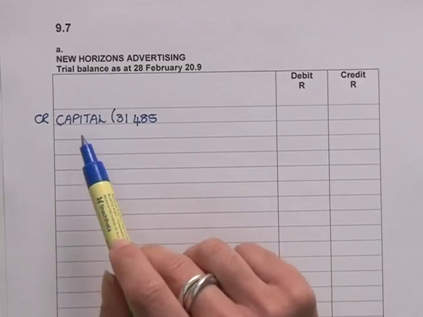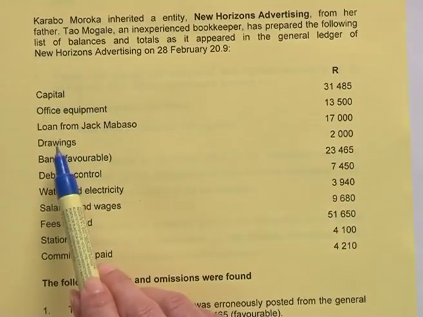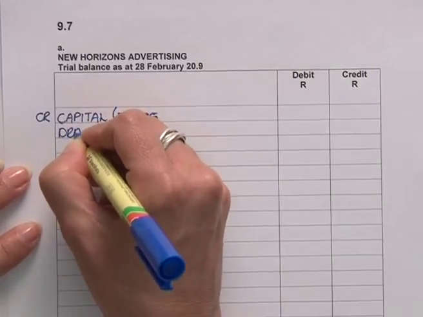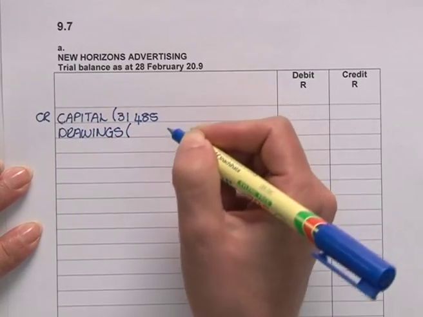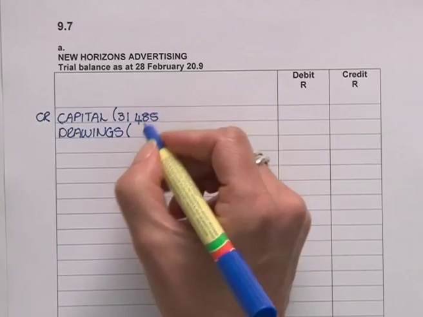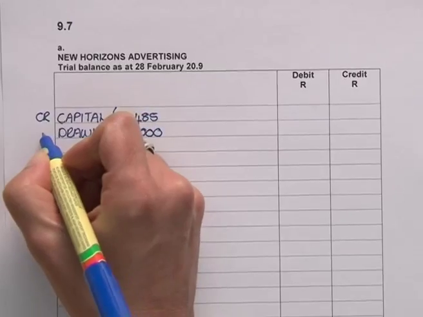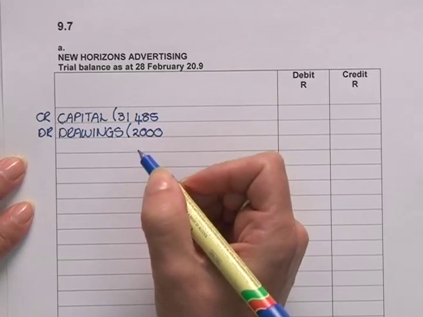The next equity item, if we run through our list, is the drawings account. So we're going to include drawings and start in the brackets with the amount provided for drawings. And drawings will decrease my equity, so that will be on the debit side.